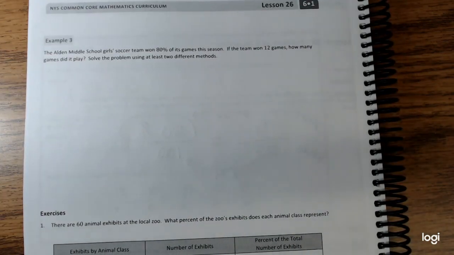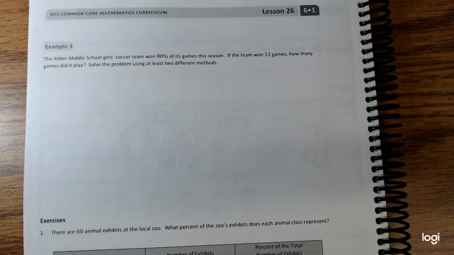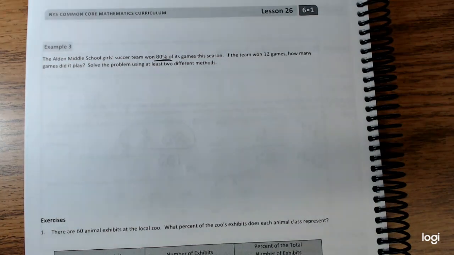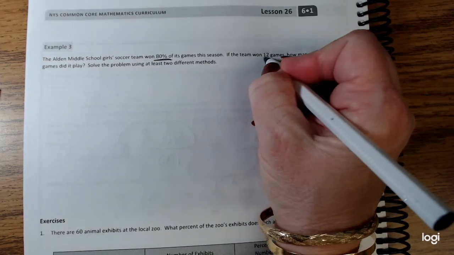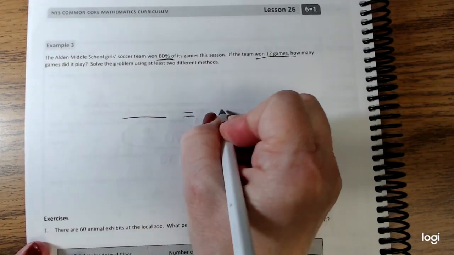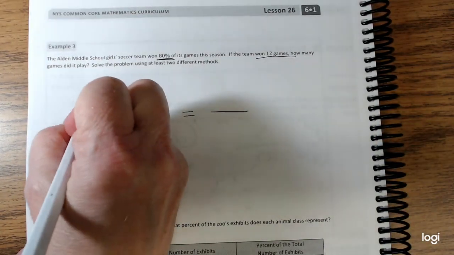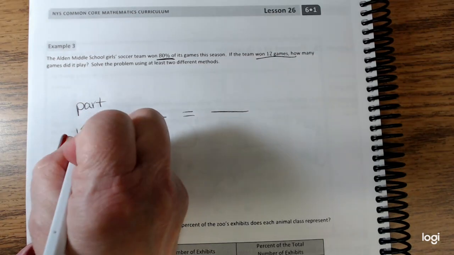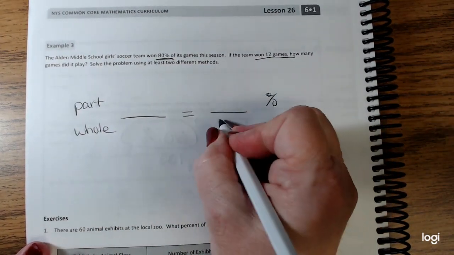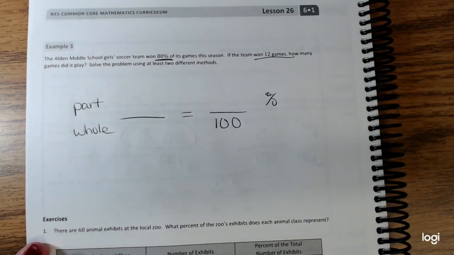All right, let's look at example number 3. Once again, the Alden Middle School girls soccer team won 80% of its games this season. If the team won 12 games, how many games did it play? All right, so let's go ahead and set up our proportion. We know that this is going to be part over whole. This is percent, and percent always goes over 100.